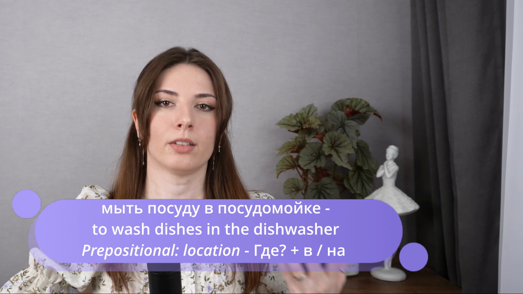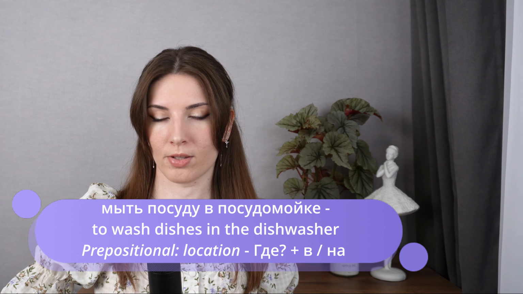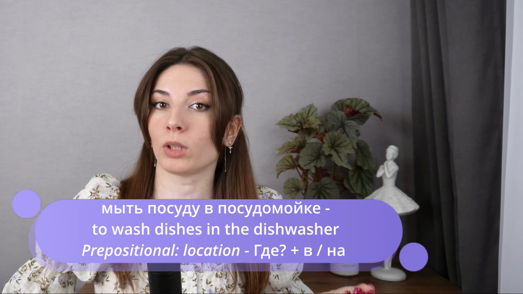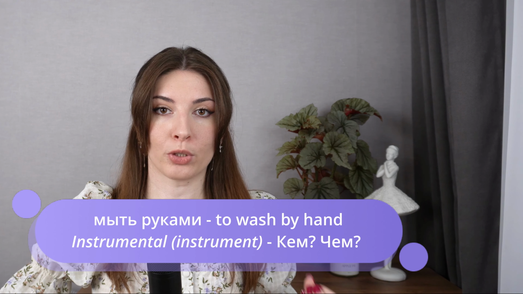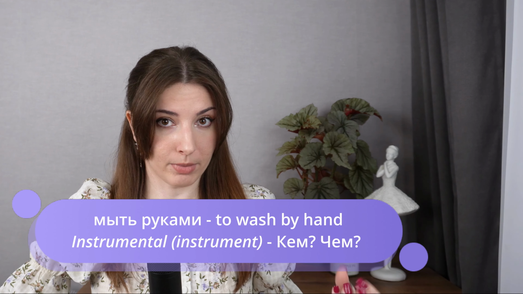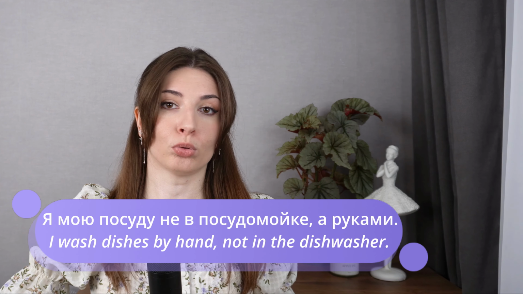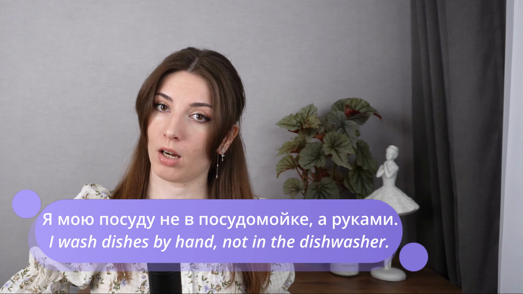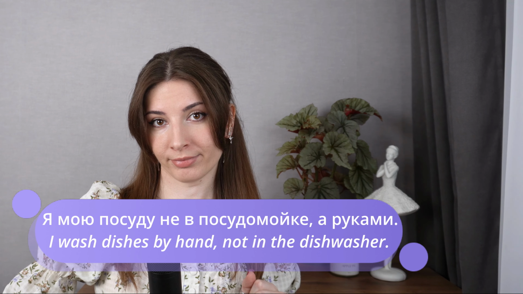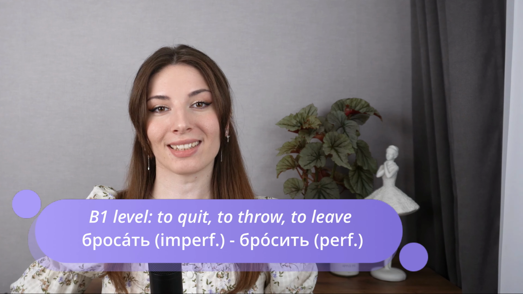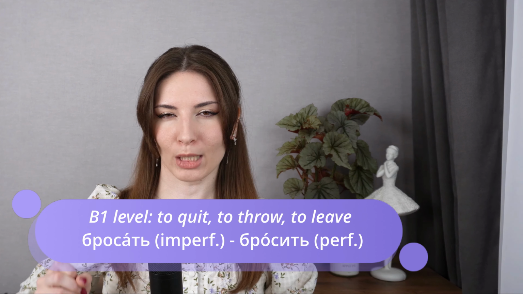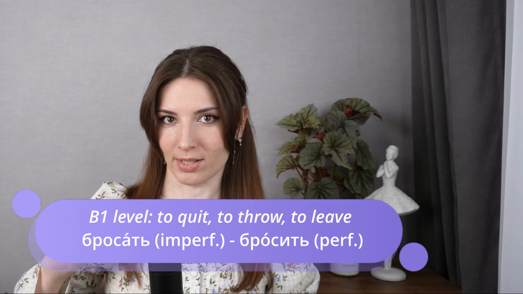Then again it could be location, prepositional case. Мыть посуду в посудомойке. Where. And it could be instrumental when you're washing something with something, some instrument. Usually, мыть руками. So we could say, я мою посуду не в посудомойке, а руками. And the last one, B1 level, бросать, бросить. Quit something or throw something.